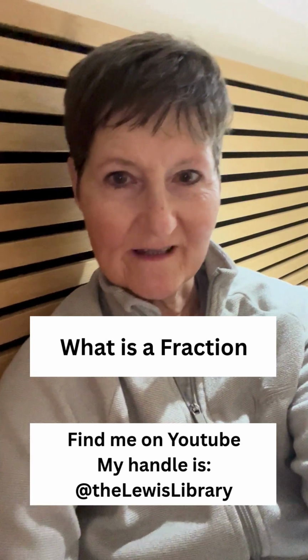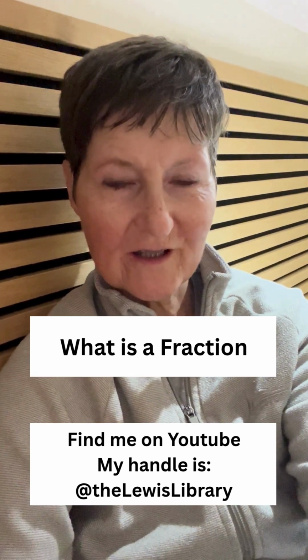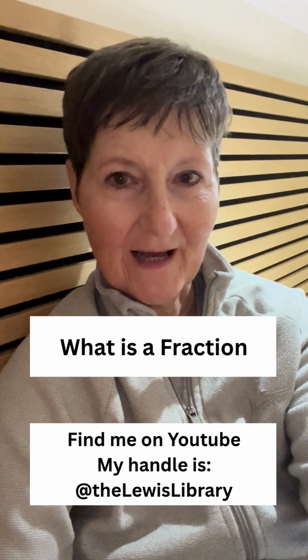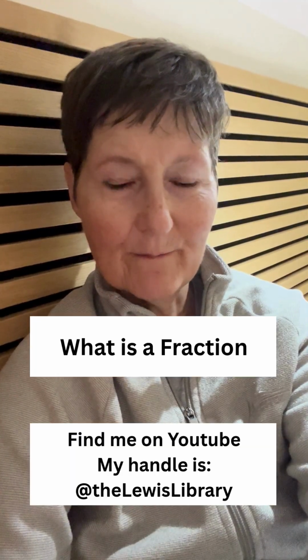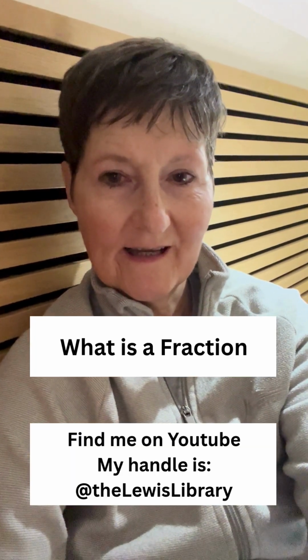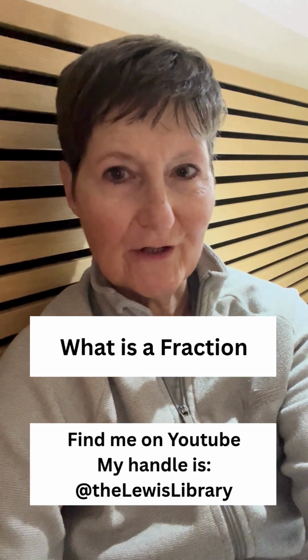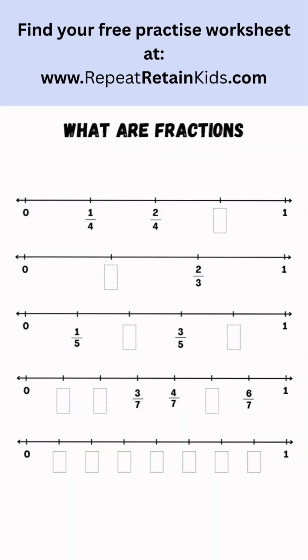What are fractions? I get that question a lot. I'm going to show you on the number line how they fit onto the number line in between regular numbers. And that way it'll become a lot clearer to you. So come and have a look. Okay, so people want to know what fractions are. So I'm going to show you on a number line.